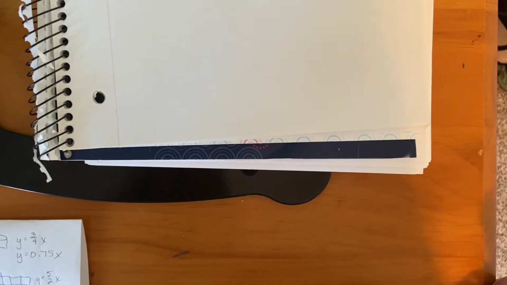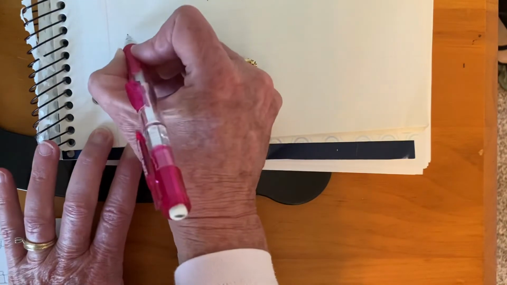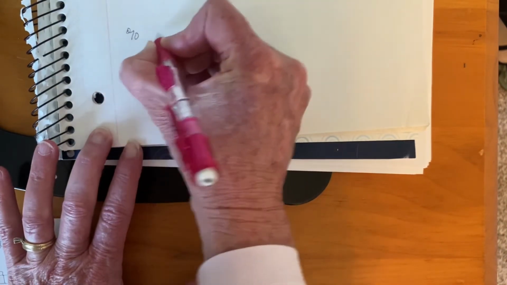Remember, we're human. We don't measure exactly. He may not have found the exact center of the circle to draw that diameter through. So he's off by a little bit. Well, we want to see how accurate is Andre. So we're going to use that percent of error formula.